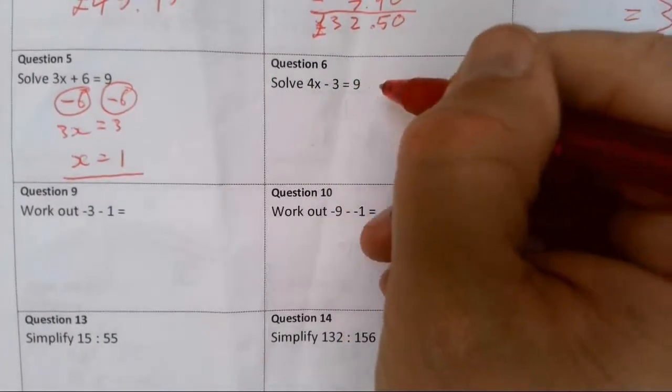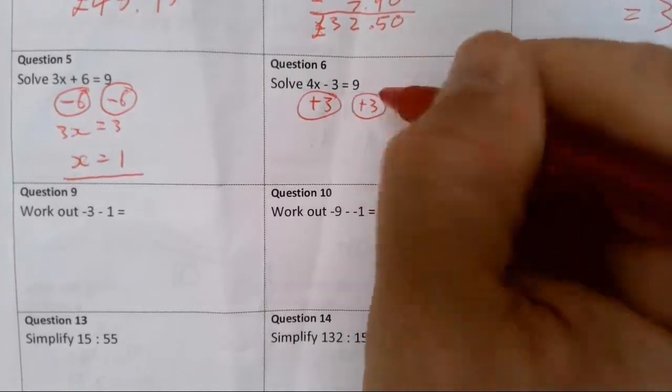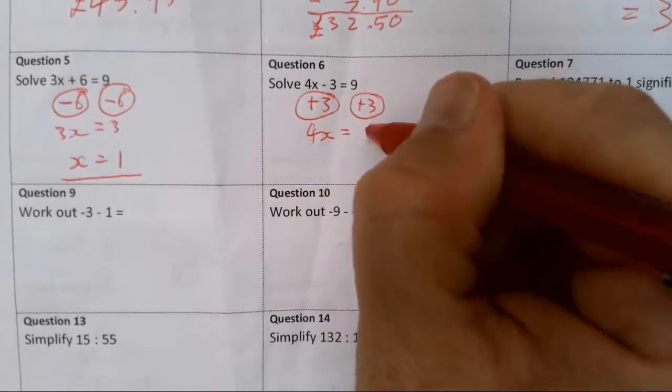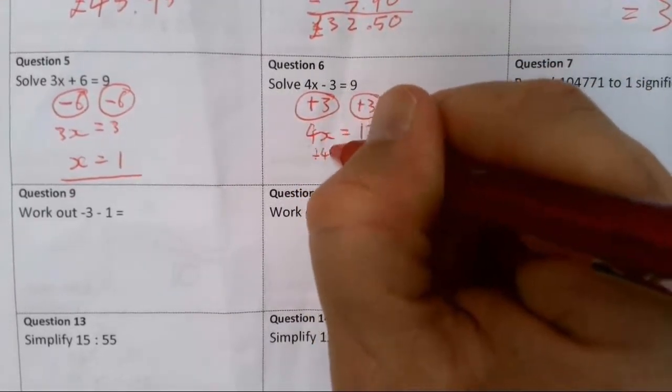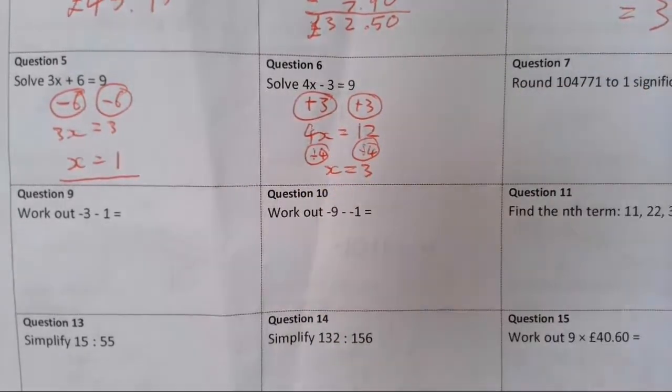4x take away 3 is 9. To undo that take away 3, I'm going to add 3 to both sides. That gives me 4x equals 12. Then I'm going to divide both sides by 4. That gives me x equals 3.